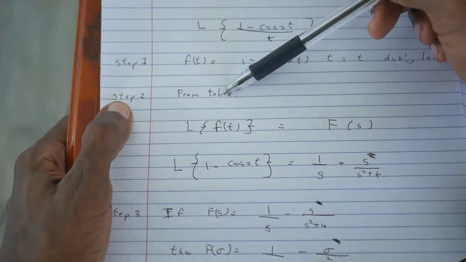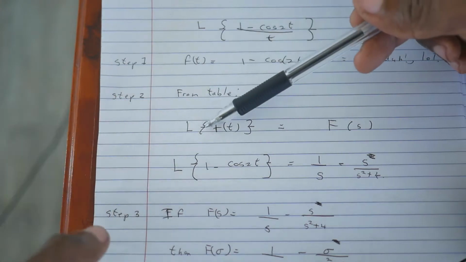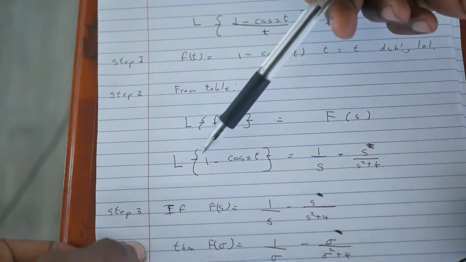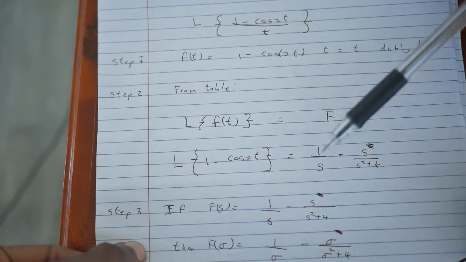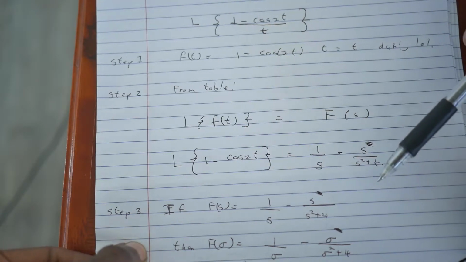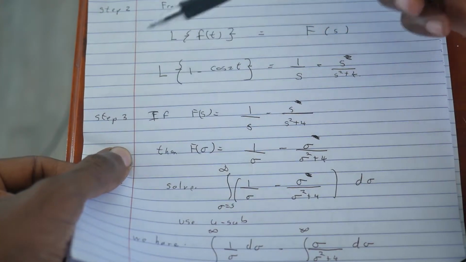So step 2 now says convert f of t to f of s. So we just got to find the Laplace of this from the table. The Laplace of 1 is 1 over s, and the Laplace of cos 2t is s over s squared plus 4. Look at the table and you could find that very easily.